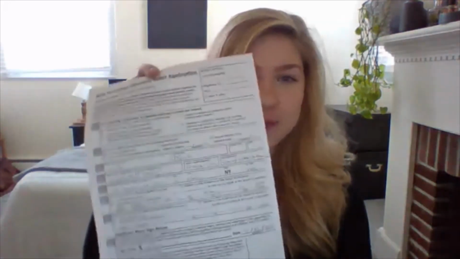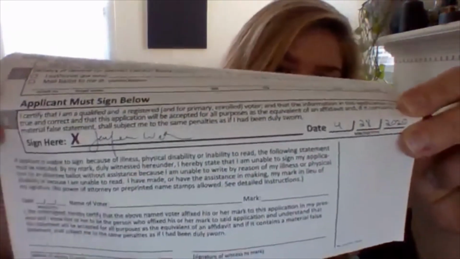So here is my completed absentee ballot application. And as you can see, I was sure to sign and date the bottom. So I've got an envelope with a stamp on it addressed to my county board of elections, and I'm going to fold that up and put it in the mail and expect to get my ballot within the next couple of weeks, and make sure to send it out in time so that it will count for the June primary. So that is all I need to do to be ready to vote via absentee for June.